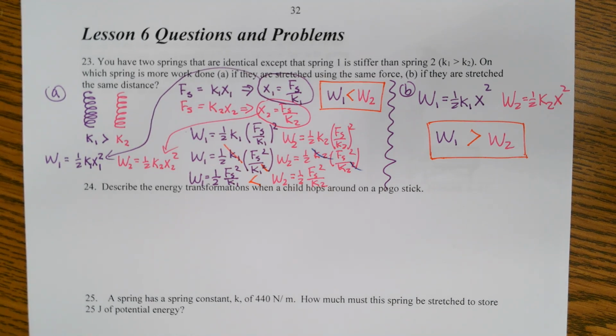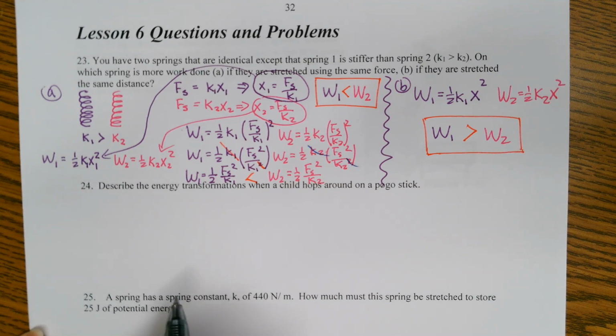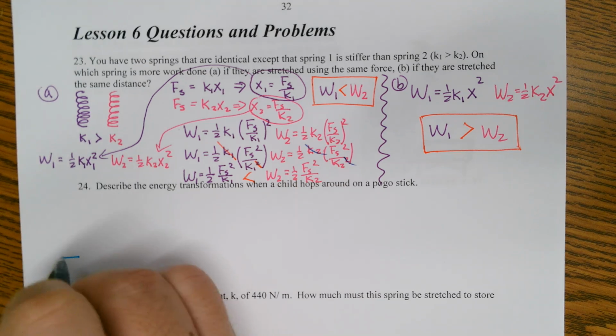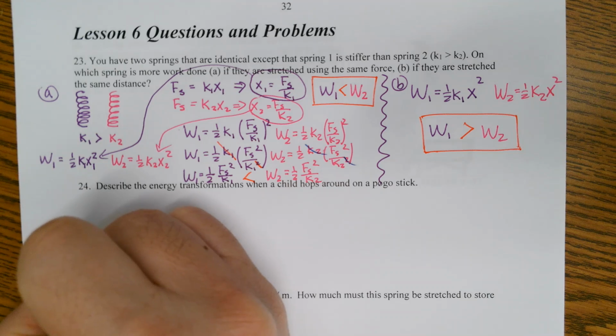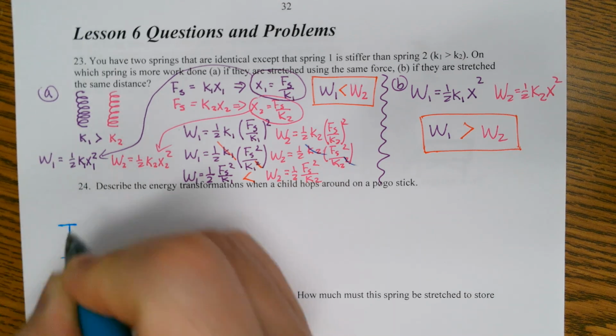Now let's take a look at number 24. Describe the energy transformations when a child hops around on a pogo stick. People still do that. Well, let's take a look. So here, if you don't know what a pogo stick is, it's something that you stand on, right? And you grab onto this bar.